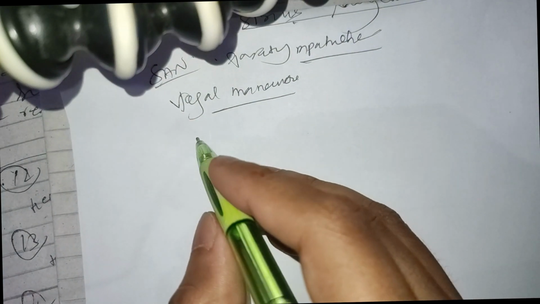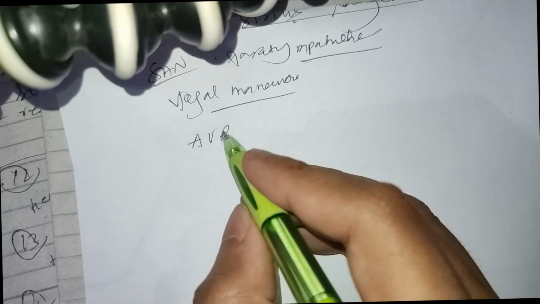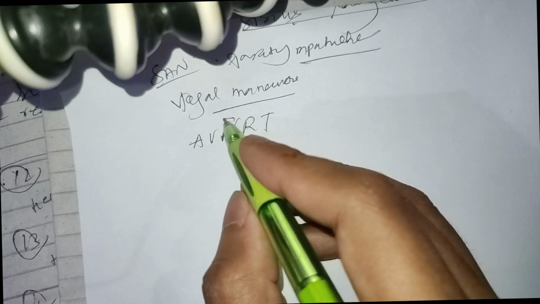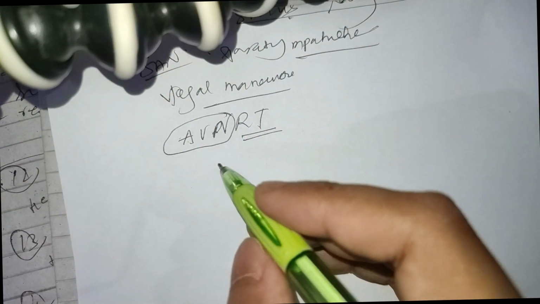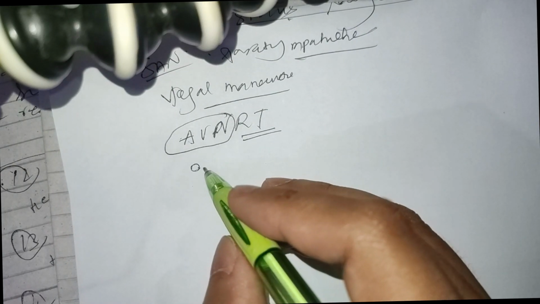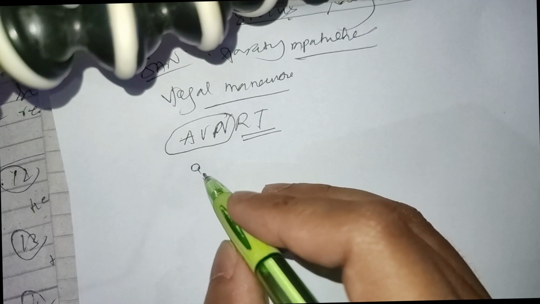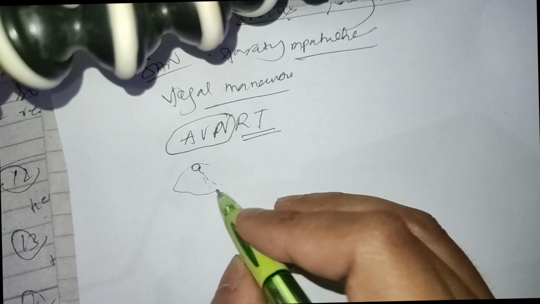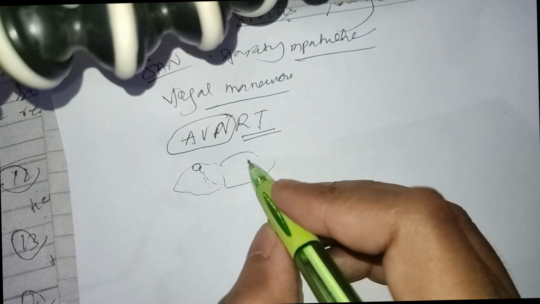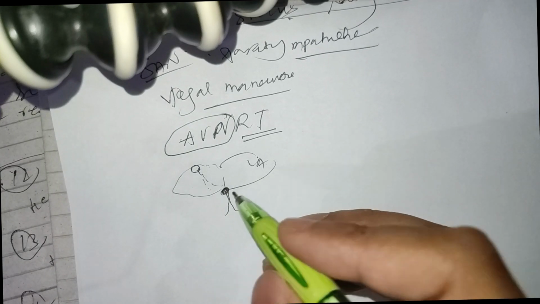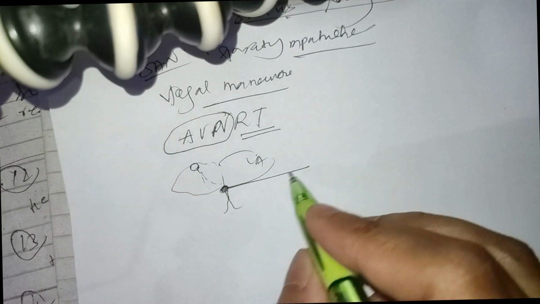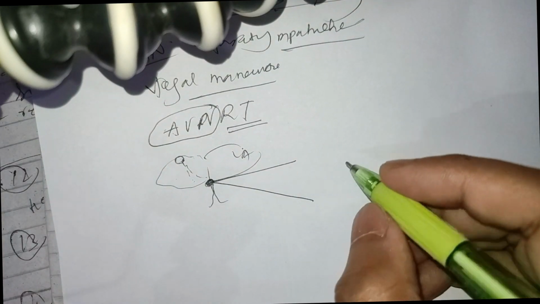Now let's talk about AVNRT and AVRT. AVNRT is AV node reentrant tachycardia. Let's understand the conduction system. Let's suppose this is the SA node, and the impulse is spreading in the right atrium, it goes to the left atrium, then it comes to the AV node, and then it goes via bundle branches. Now let's zoom in on this AV node.